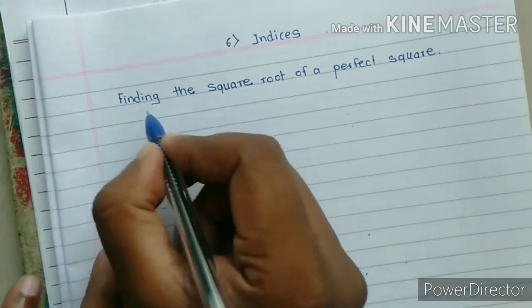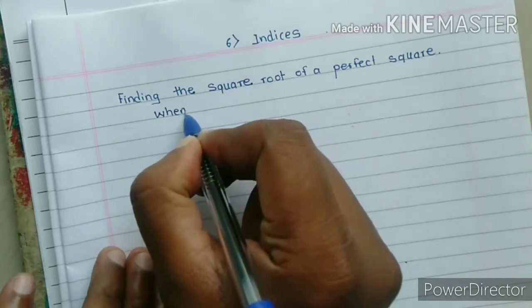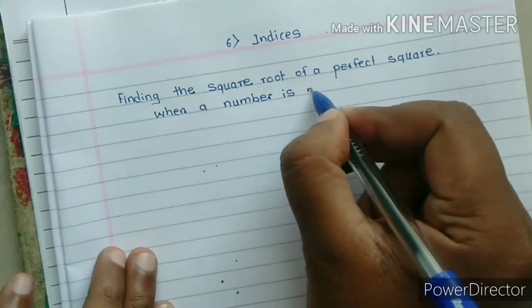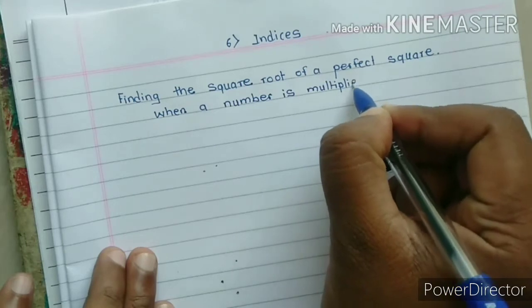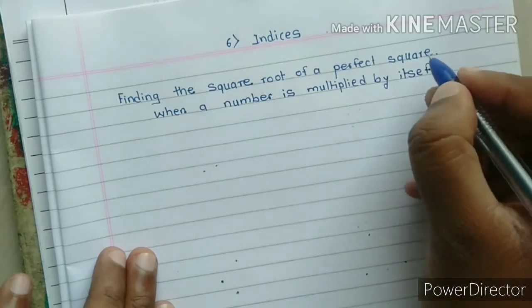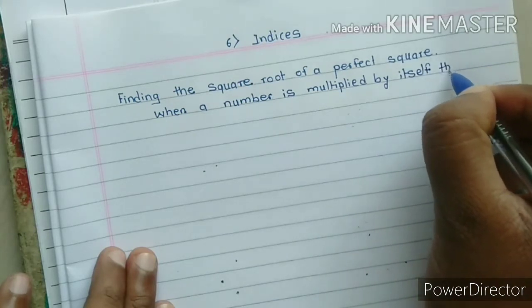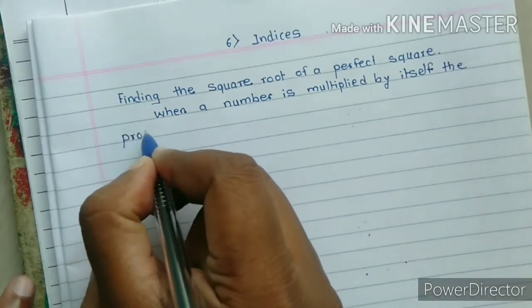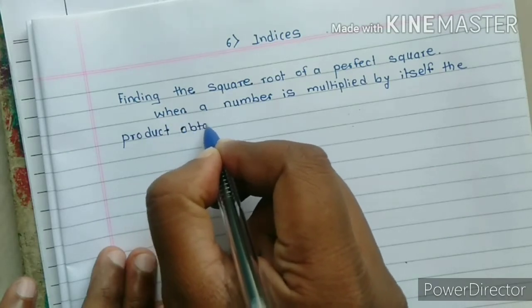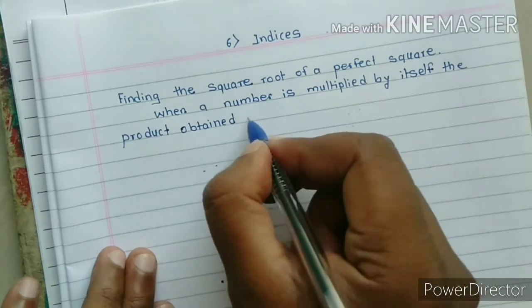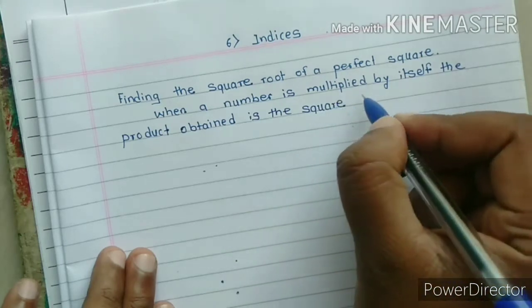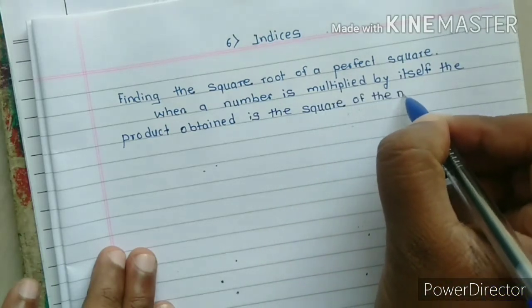When a number is multiplied by itself, the product obtained is the square of the number.